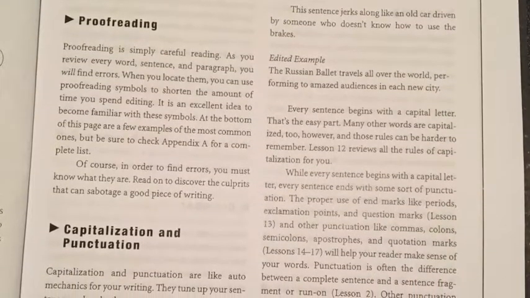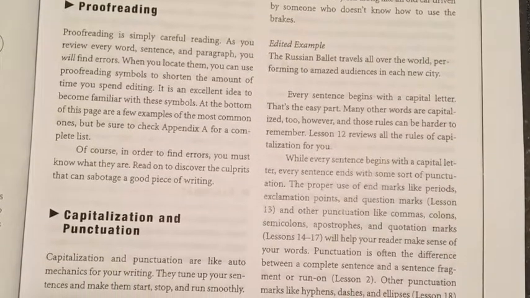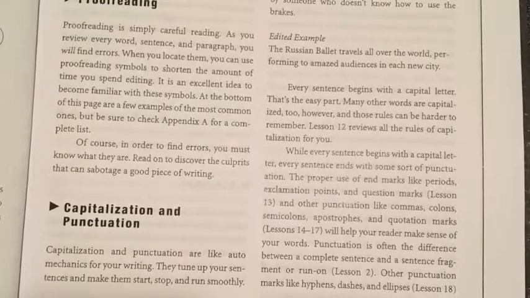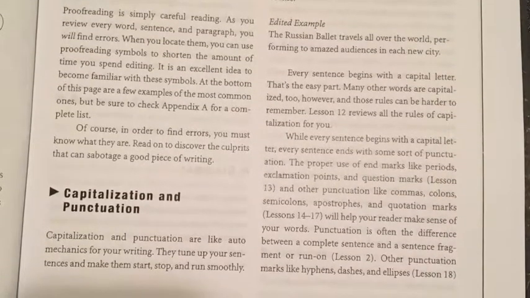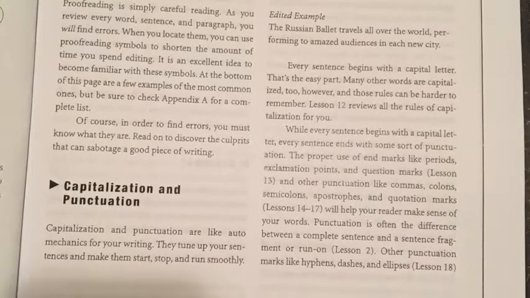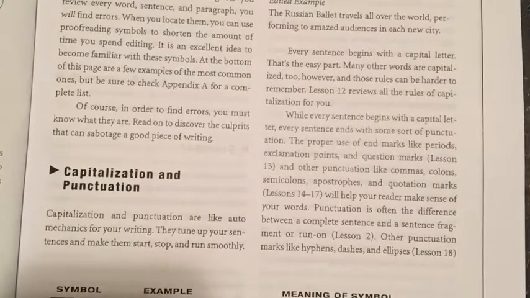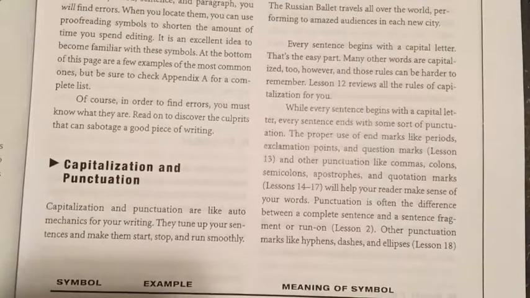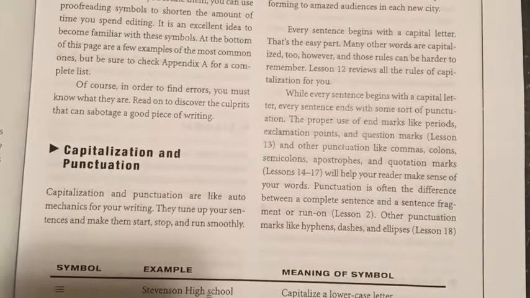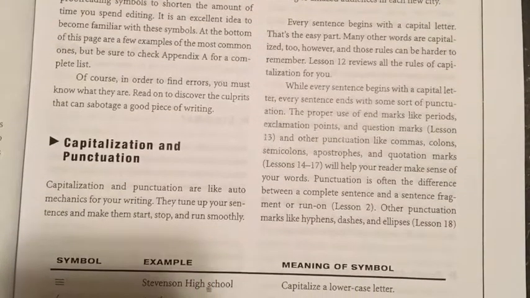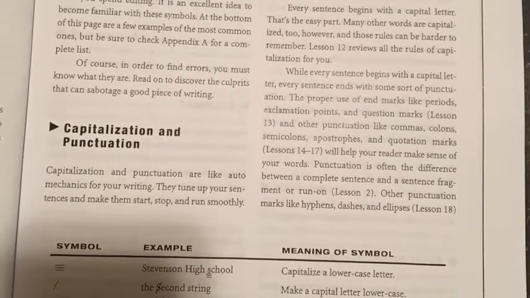Capitalization and punctuation. Capitalization and punctuation are like auto mechanics for your writing. They tune up your sentences and make them start, stop, and run smoothly. Example. The Russian ballet travels all over the world performing to amazed audiences in each new city. This sentence jerks along like an old car driven by someone who doesn't know how to use the brakes. Edited example. The Russian ballet travels all over the world, performing to amazed audiences in each new city. Every sentence begins with a capital letter.